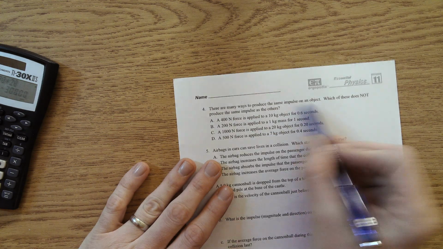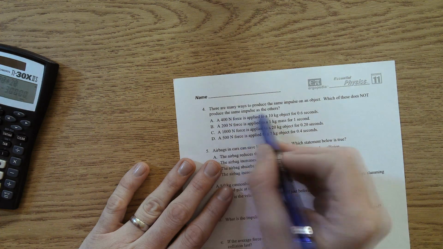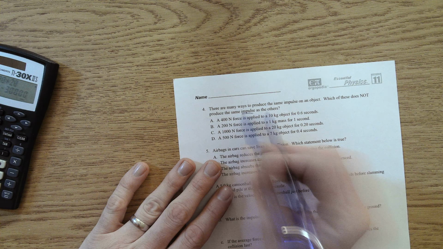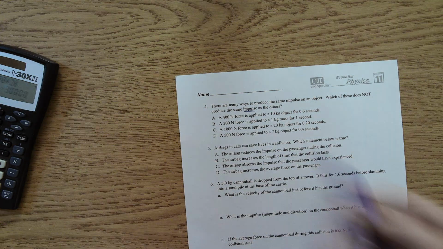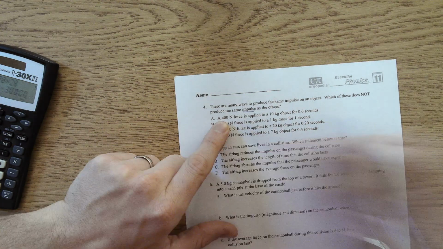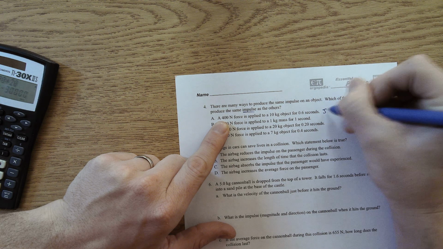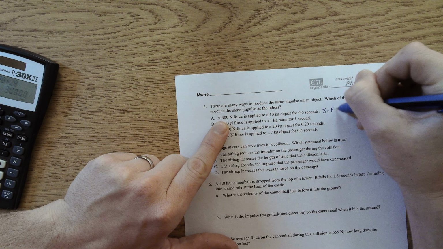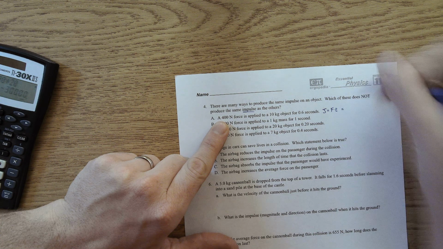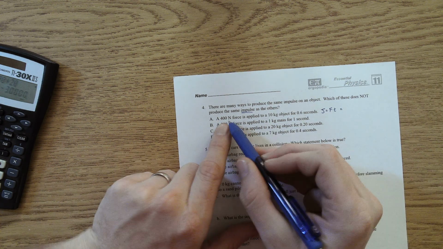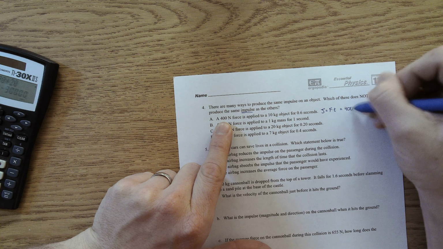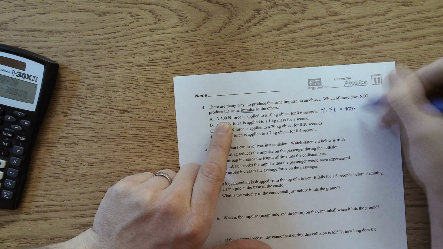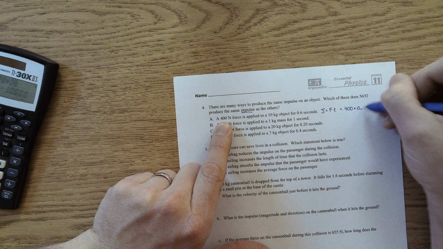There are many ways to produce the same impulse. Which of these does not produce the same impulse as the others? Okay, remember that we can find impulse by multiplying force times time. In this case, 400 newtons times 0.6.